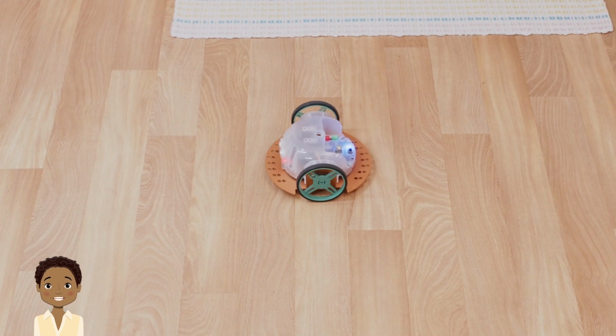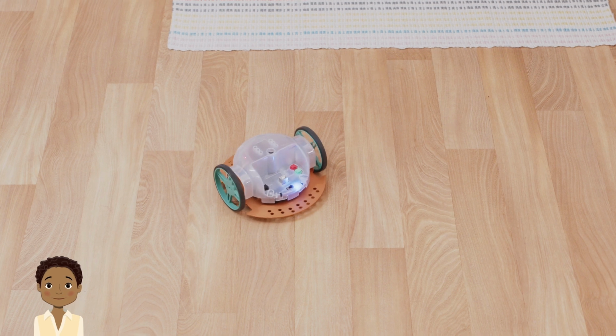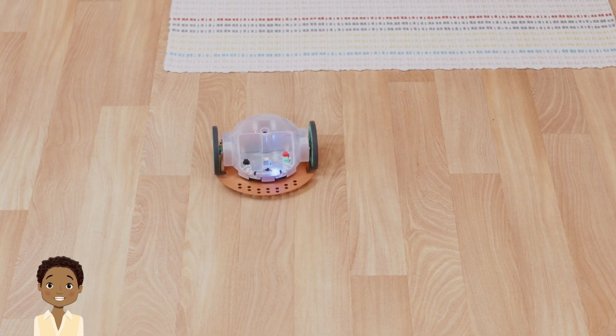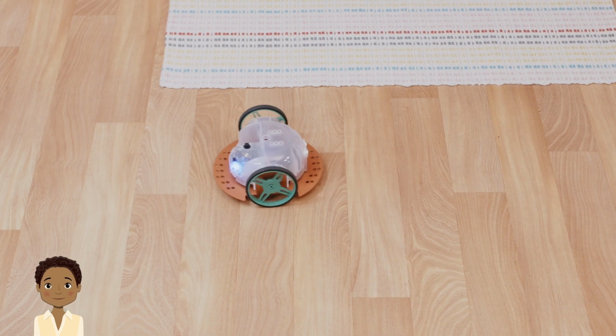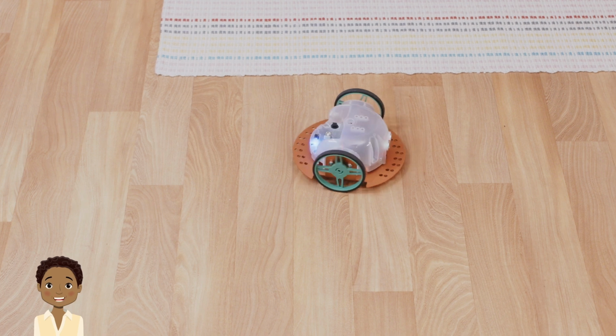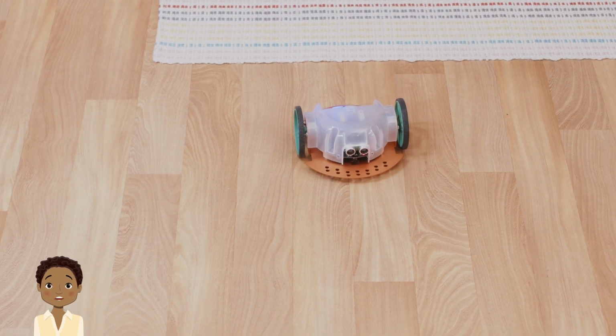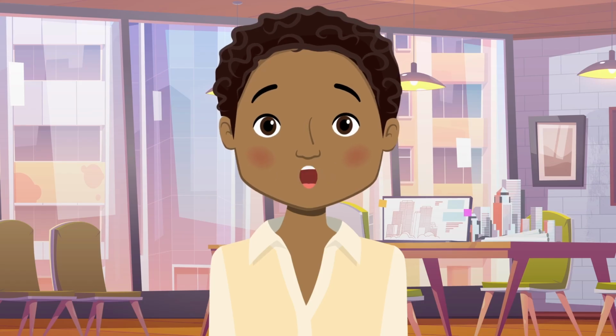Does LUMA drive the path of a square? If this isn't what happens, you might need to go back and troubleshoot your code. When LUMA can successfully drive in a square using your more efficient code, you have completed this task.